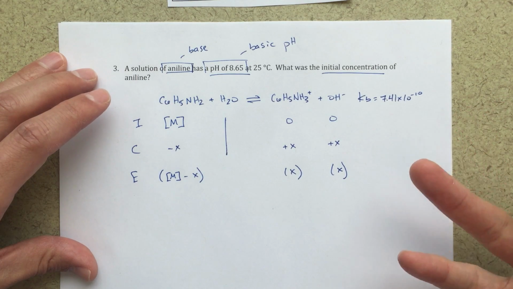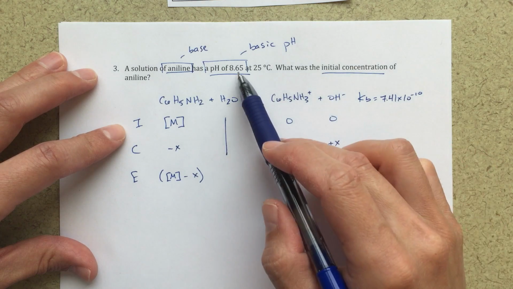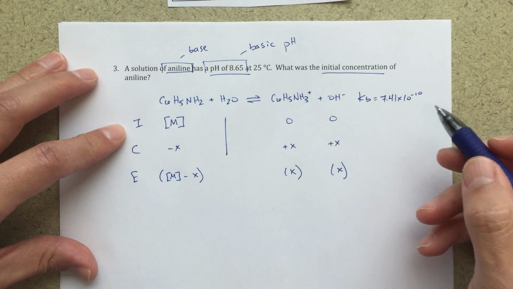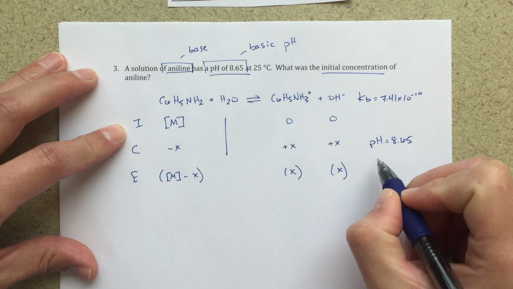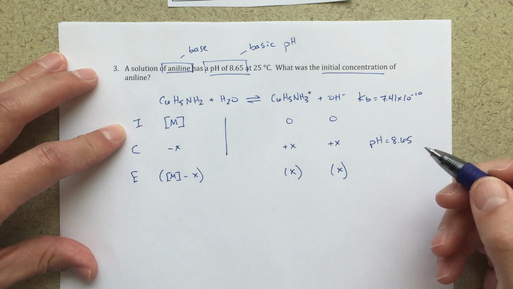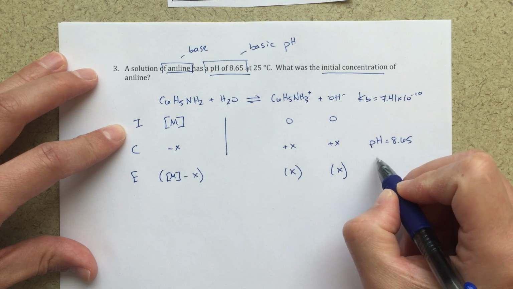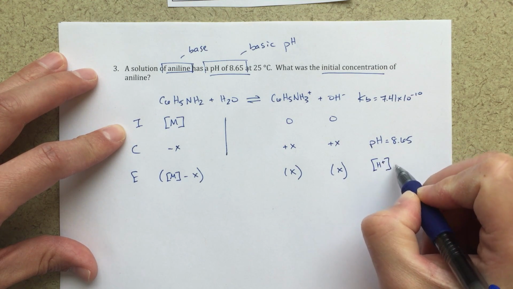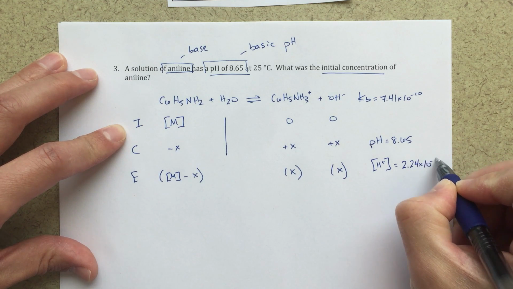Now, do I have any information that can help me figure out what this x value is? We do, because we have the pH. If I know that the pH is equal to 8.65, there are a number of ways I can solve this. I can convert that to a pOH, or I can just say that the concentration of H plus should be equal to 2.24 times 10 to the minus 9th.